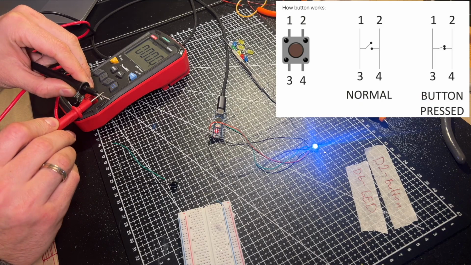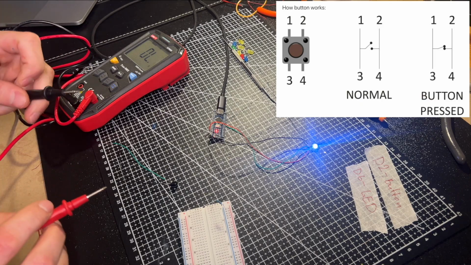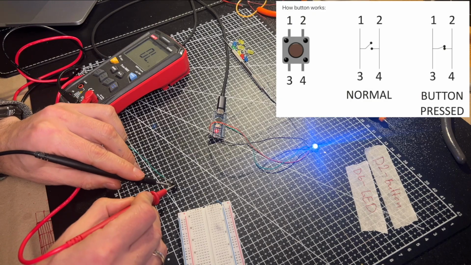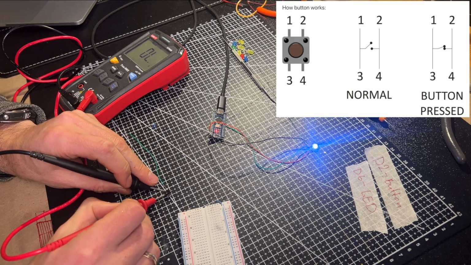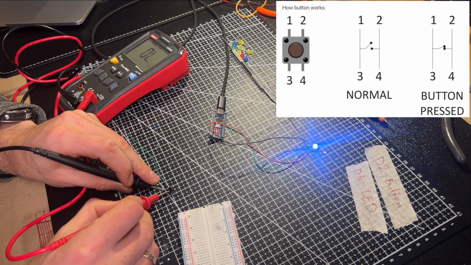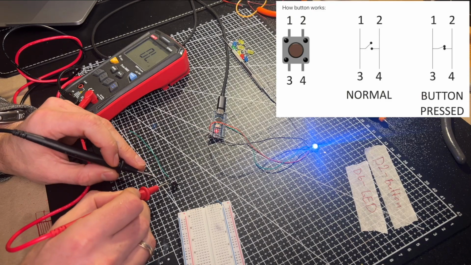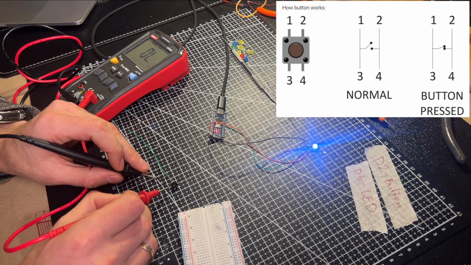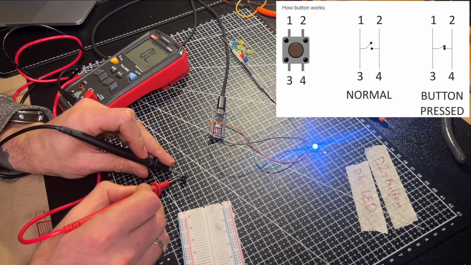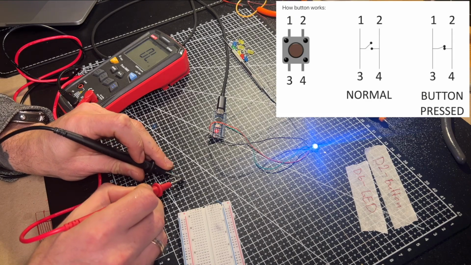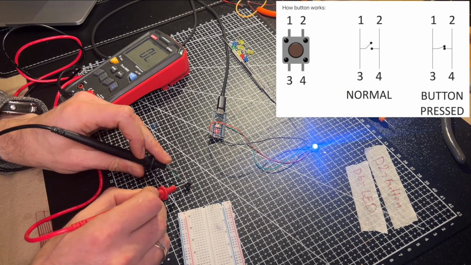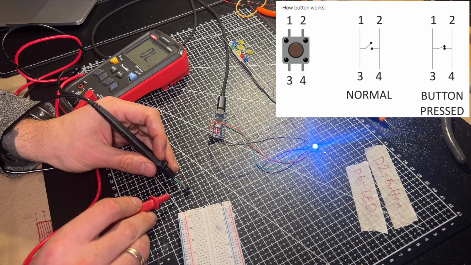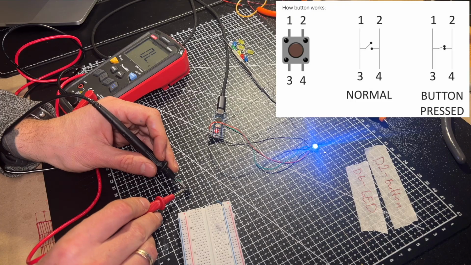If we have a signal, there will be a beep. If not, then not. If we just touch the two legs, you see those two, there is a beep. That means this signal and this signal are the same, like I showed you. And here the same, another couple. And then we have no signal between that and that.